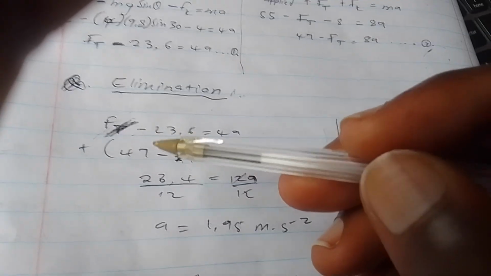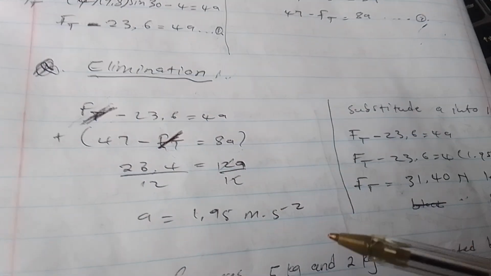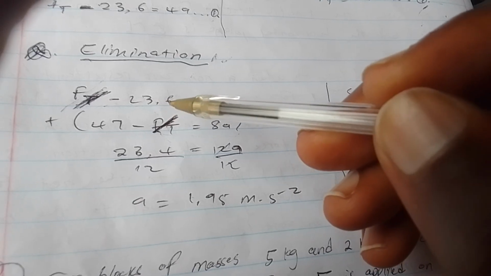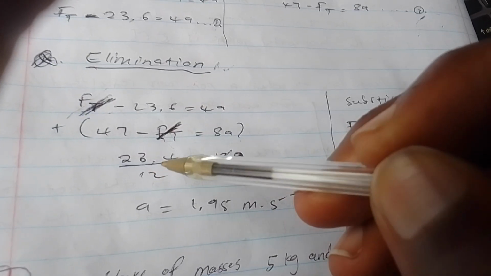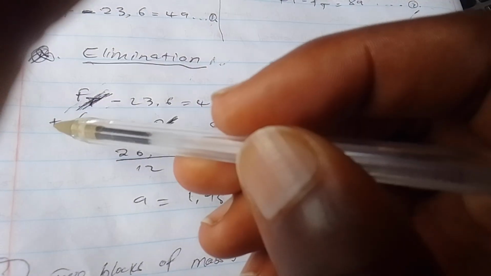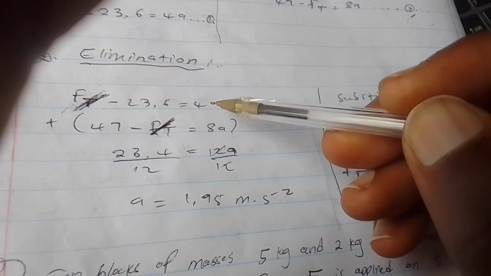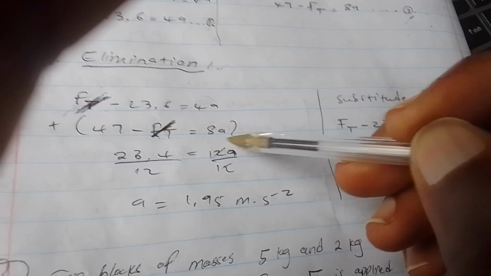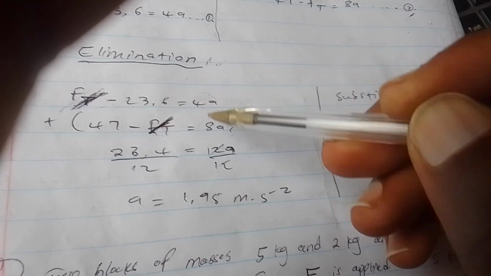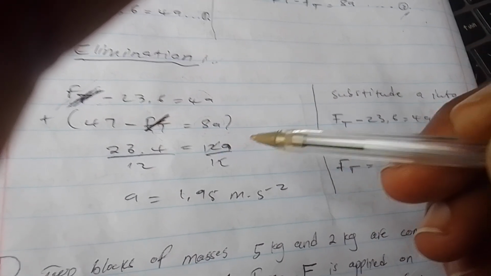So you will say negative 23,6 plus 47, which is 23,4. Then you say 4a plus 8a, which is 12a. These are like terms, don't forget. So they will add. We only add the numbers: 4 plus 8 is 12. Then you just place a there.